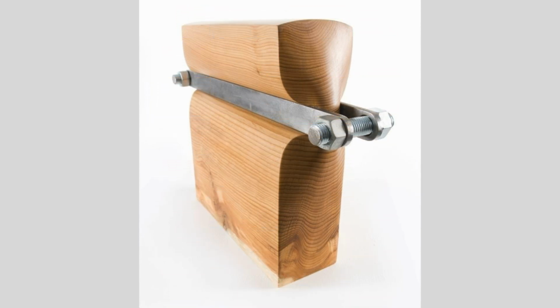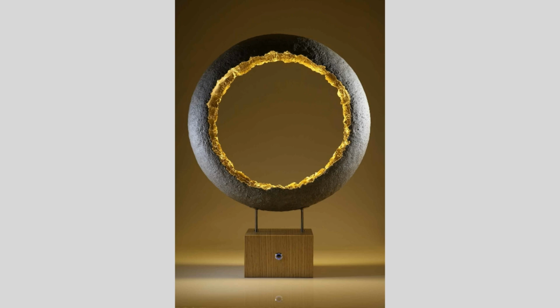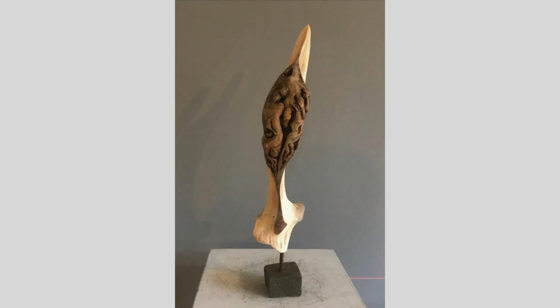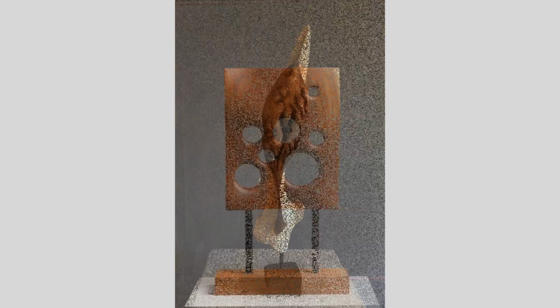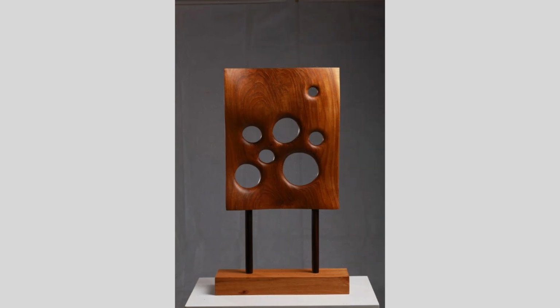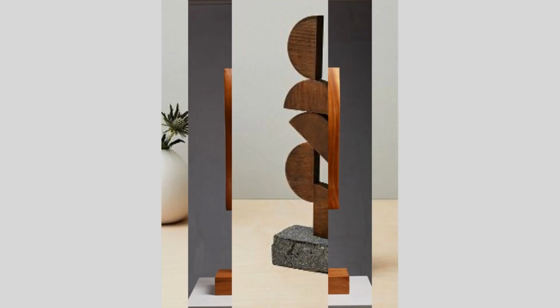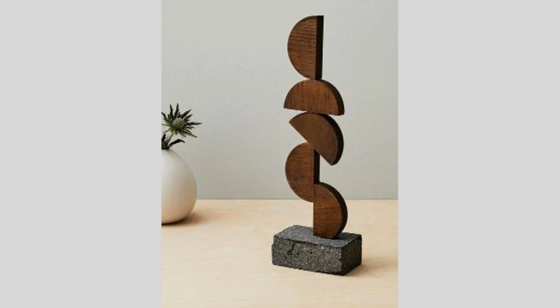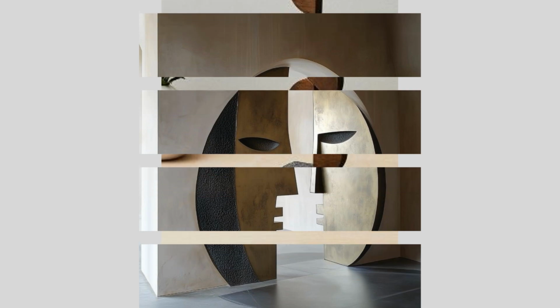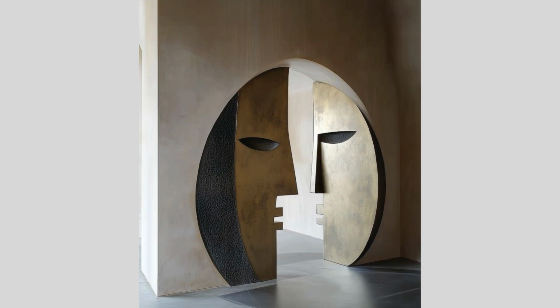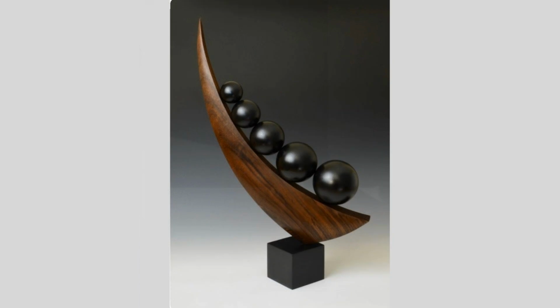Additional tips. Safety first. Always wear protective gear when working with tools, especially for stone dust. Practice. Start with smaller projects to build confidence and skill before tackling larger pieces. Experiment. Don't hesitate to try new materials or methods. Art is about exploration. Would you like to focus on a specific material or technique further?